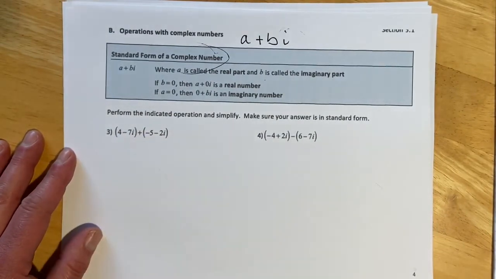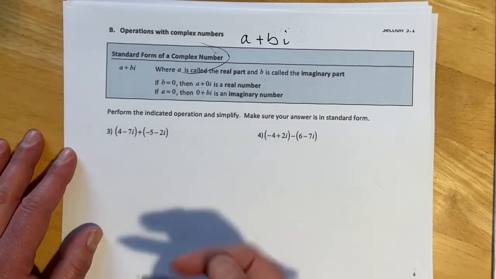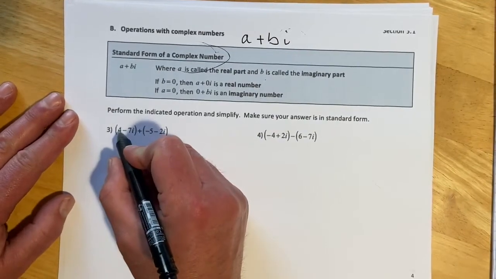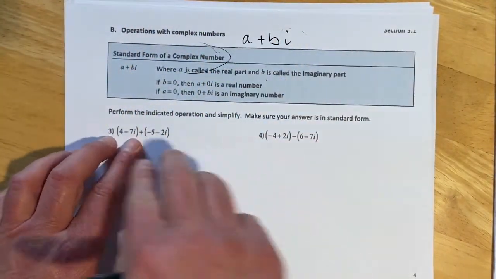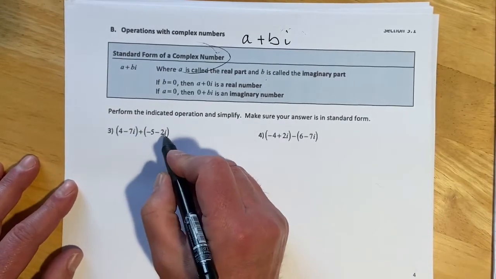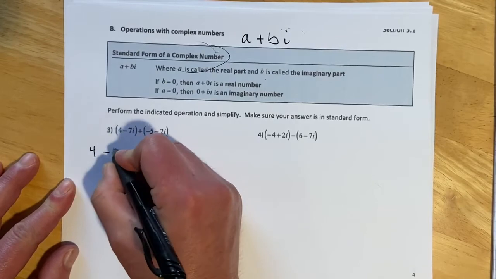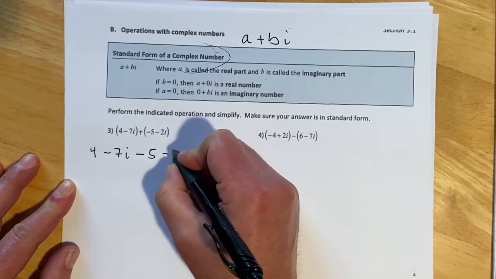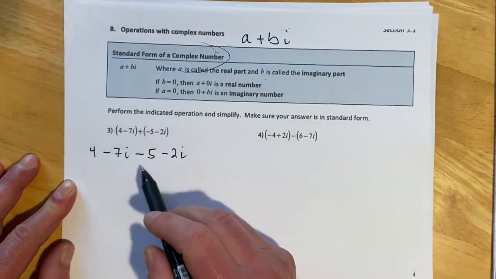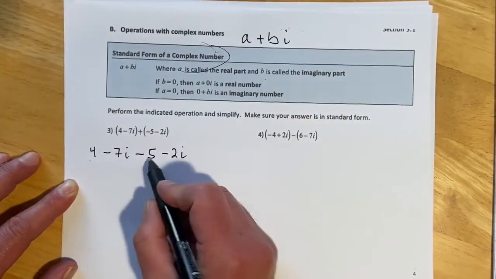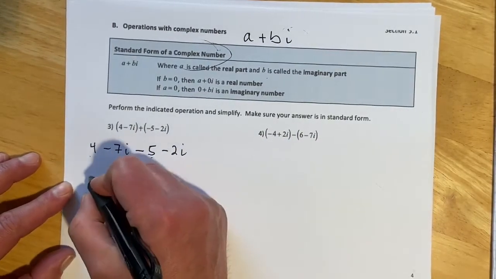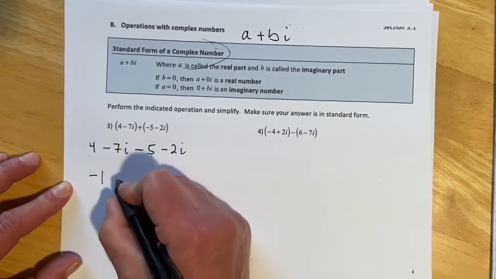So this first one is addition, and complex numbers do pretty much exactly what you would guess. They work just like like terms. So if you do whatever you think you would just do, that's generally pretty much right with these. So this is our first complex number. These parentheses are just showing it's two complex numbers, but math-wise, they're not really doing much there. So I'm going to write it without, and I'm going to go 4 minus 7i plus -5, which is really just -5, plus -2i, which is really just -2i. It'll matter when it's a minus. And now I would add the real parts together and the imaginary parts together, and that's it. So 4 minus 5 is -1, and then -7i minus 2i is -9i.